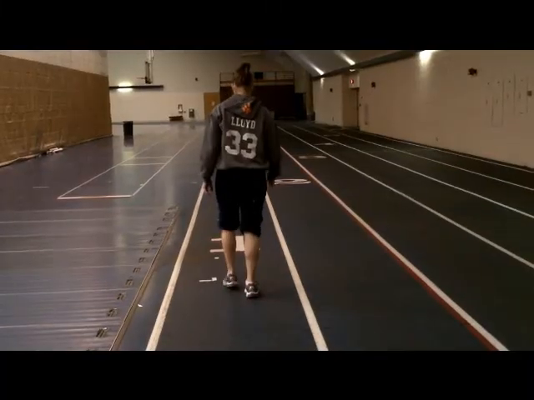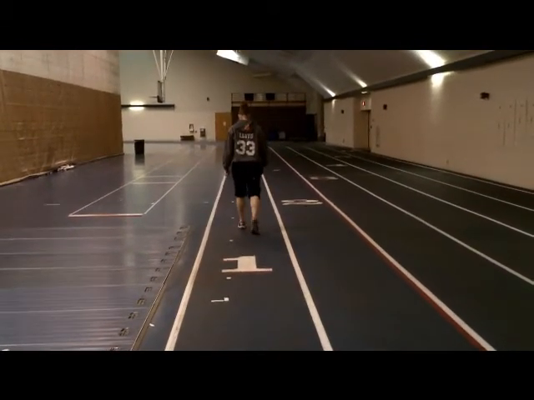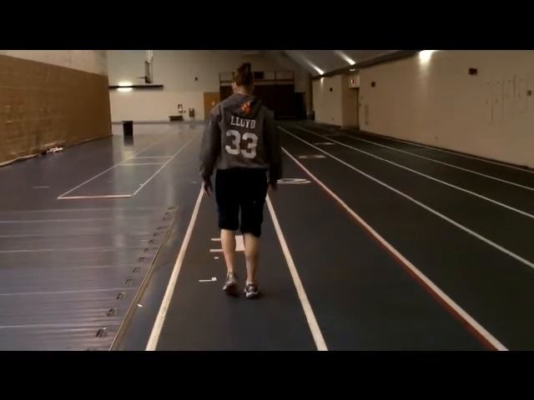Lastly, the fifth phase is toe off. The toe off phase begins when the toes leave the ground until a heel strike occurs in the next cycle. The joints used while walking include joints of the hip, knee, and the ankle.